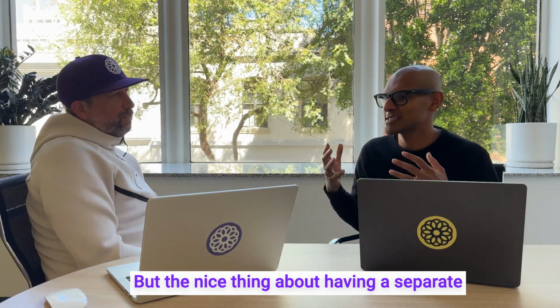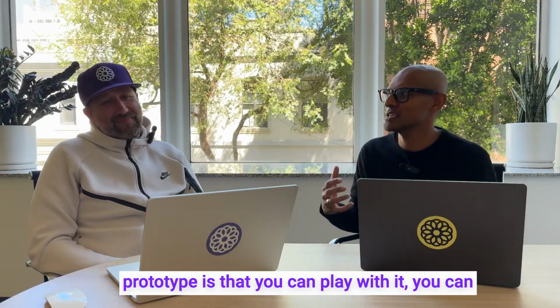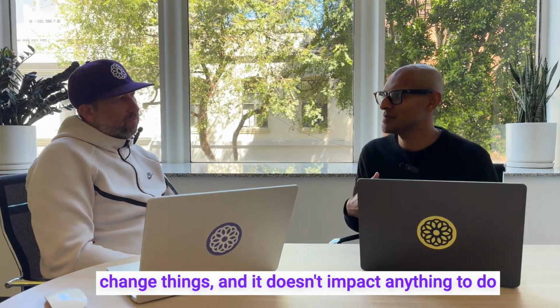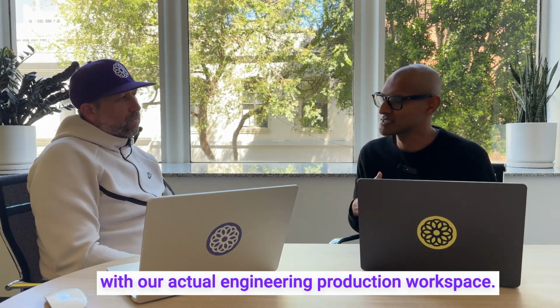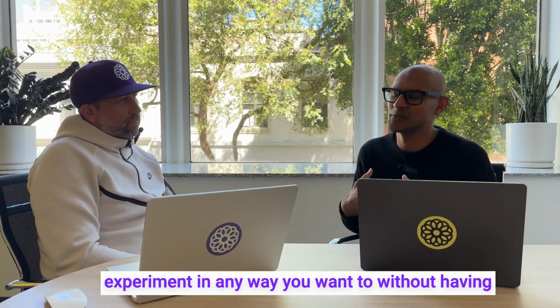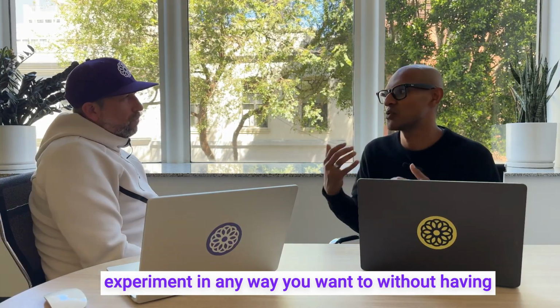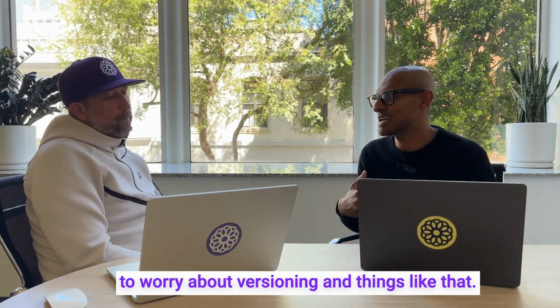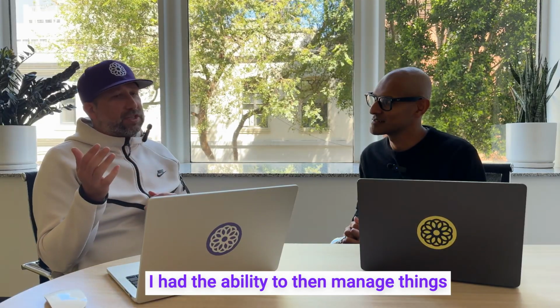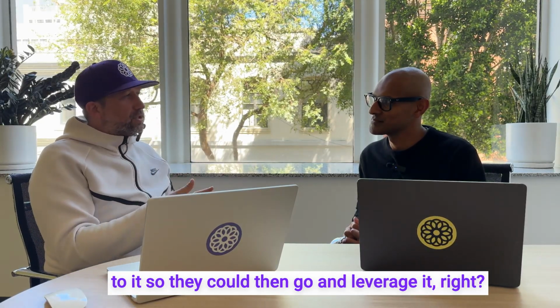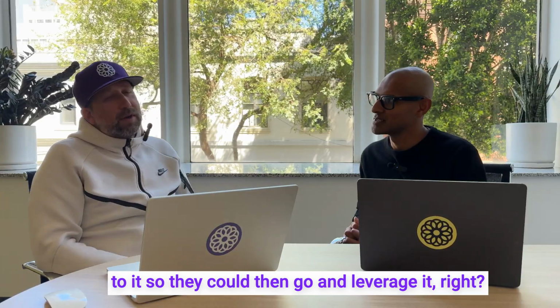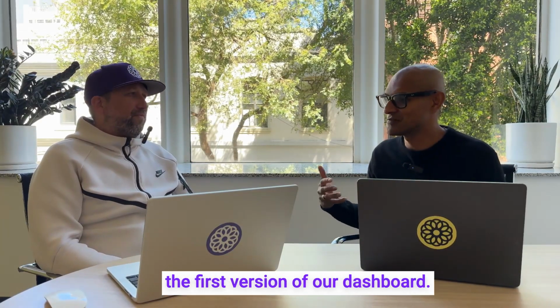But the nice thing about having a separate prototype is that you can play with it, you can change things, and it doesn't impact anything to do with our actual engineering production workspace. So it just gives you the freedom to really experiment in any way you want to without having to worry about versioning and things like that. I had the ability to then manage things that I pushed and even branching, and then everybody else on the team had access to it. So they could then go and leverage it, right? And that's how we implemented the first version of our dashboard.